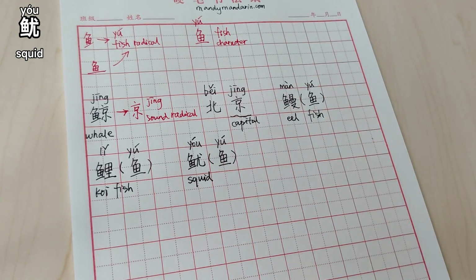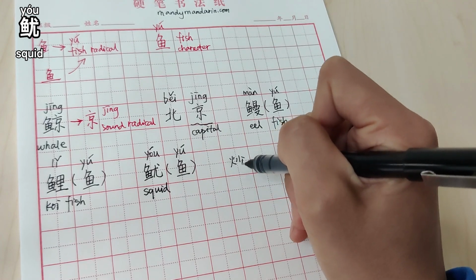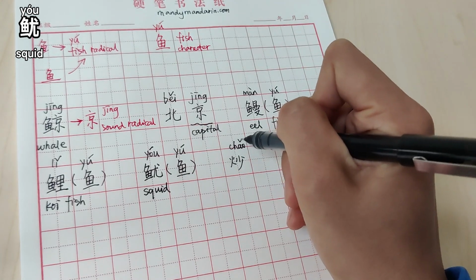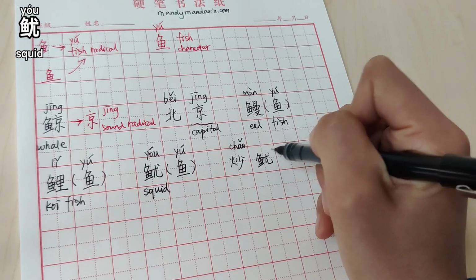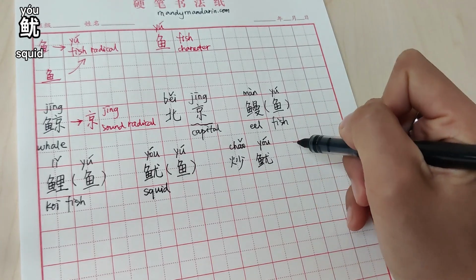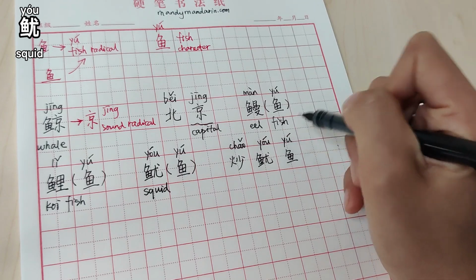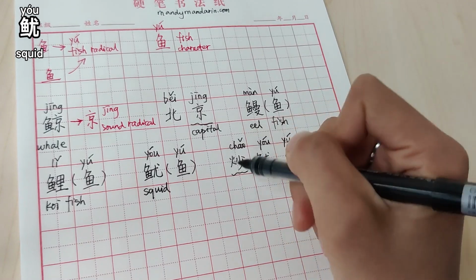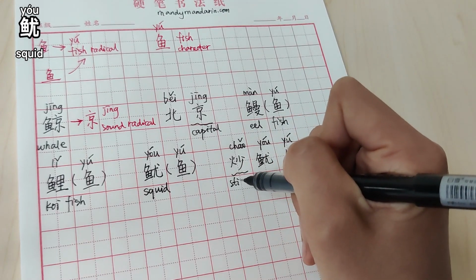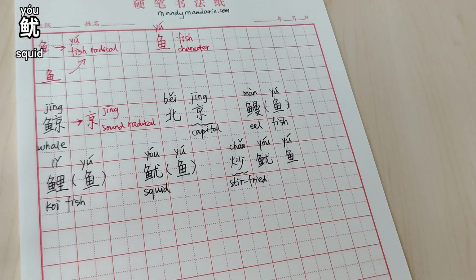And there's a very popular Chinese slang which is 炒鱿鱼. 炒 is the stir fry, because stir fry is very important in the Chinese cooking method.